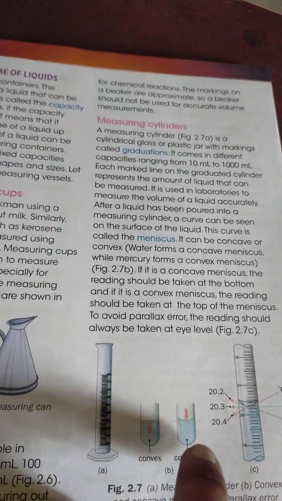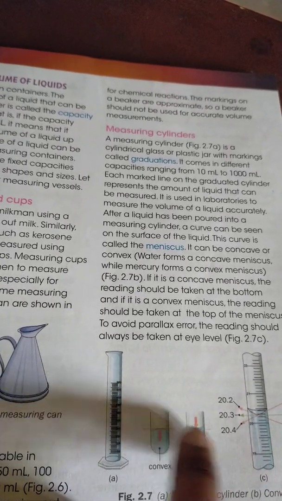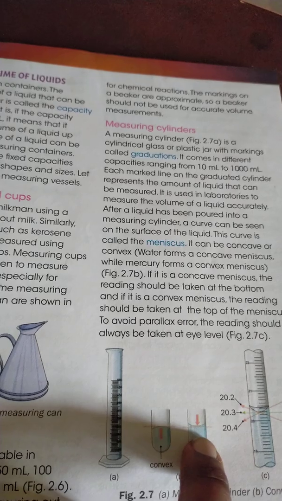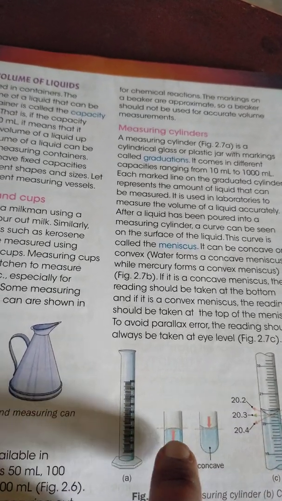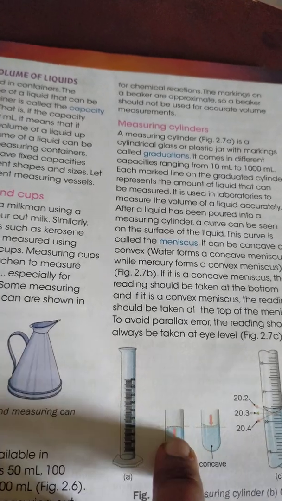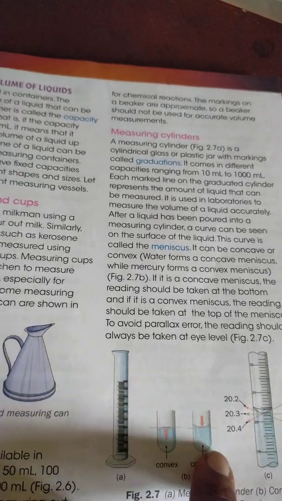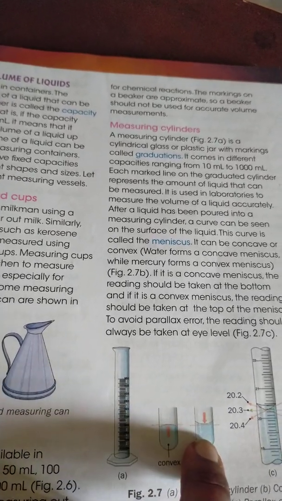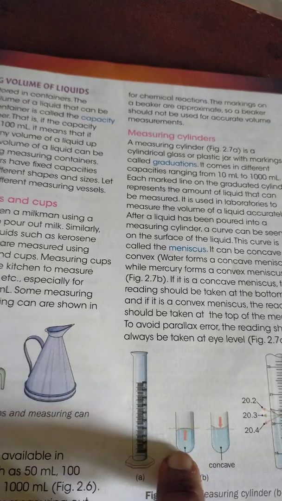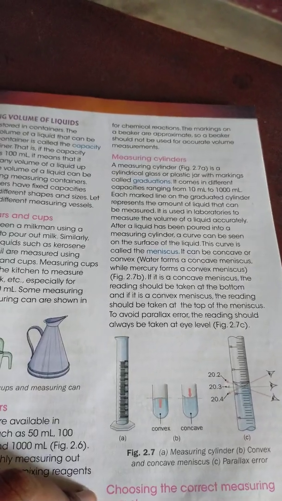So it will be concave when water is sticking with the glass, that means force of adhesion is more than force of cohesion, and if the vessel is containing mercury, then it will form a convex meniscus. Okay, so this is the reason for concave and convex. Concave in case of glass and water, and convex in case of mercury and glass. Okay, so these are the questions you need to write in your exercise book. That's all for today.